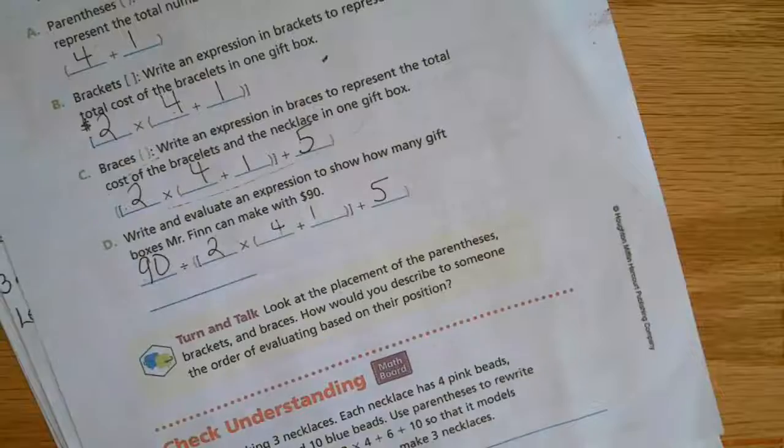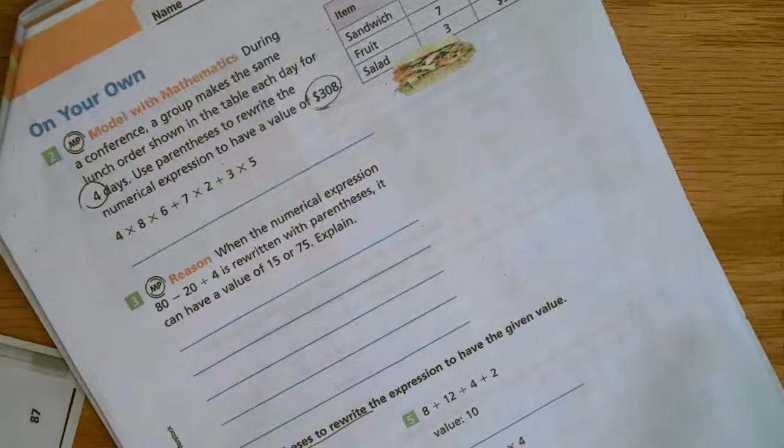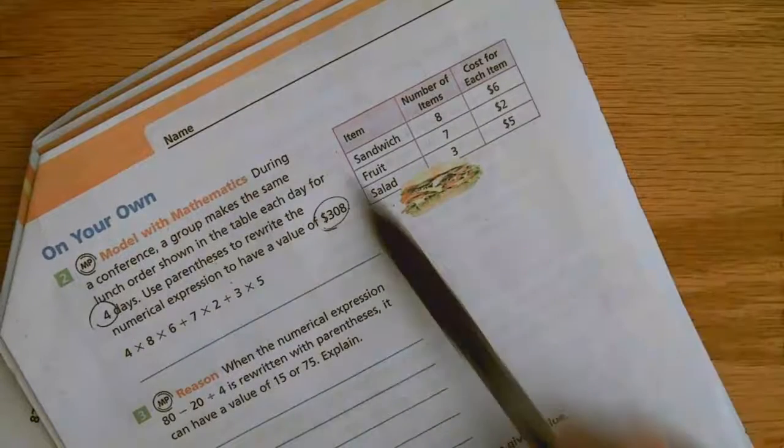All right, we're going to skip number 1 at the bottom, and we're going to go directly to the on your own problems and try modeling these. Okay, during a conference, a group makes the same lunch order shown in the table each day for 4 days. So here's the lunch order over in this table.